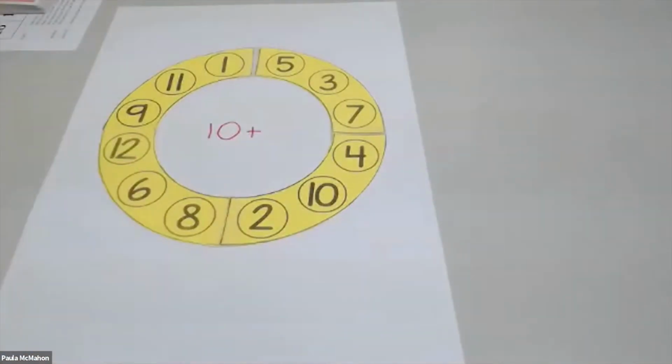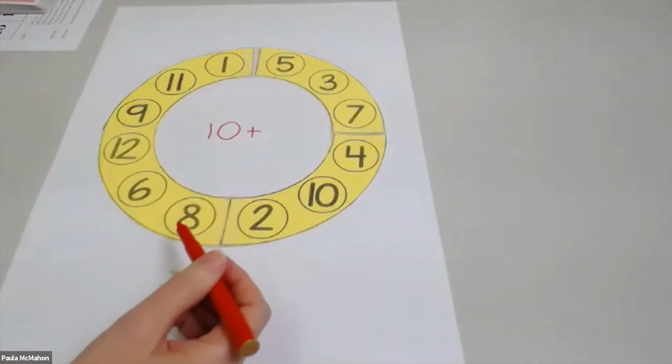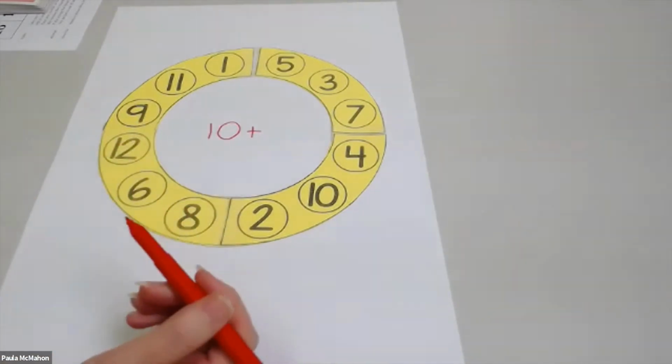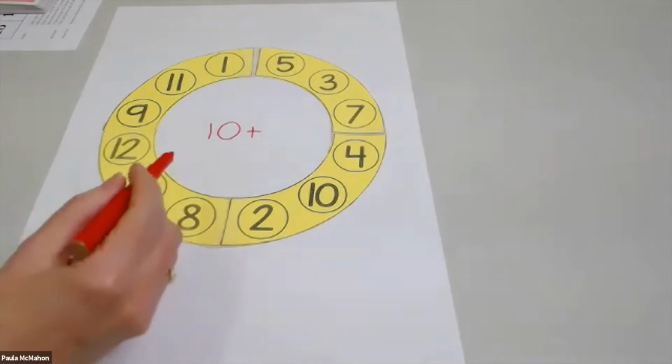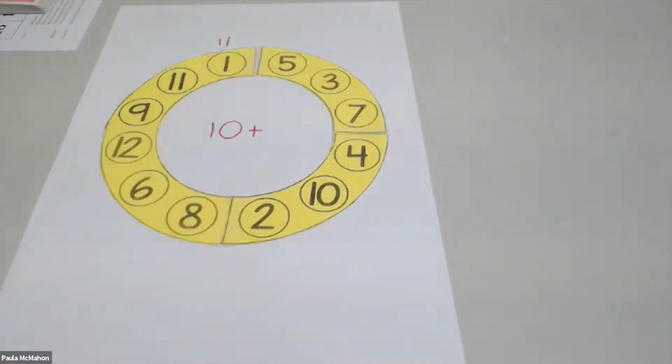This is what happens. The first child of each team comes up to their circle and chooses a number from the outside. It doesn't matter which one. They add that number to 10. For our weaker students, they're going to go, oh yep, I'm going to do 10 plus 1, and they write 11 on the outside.